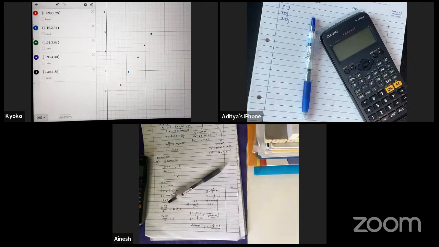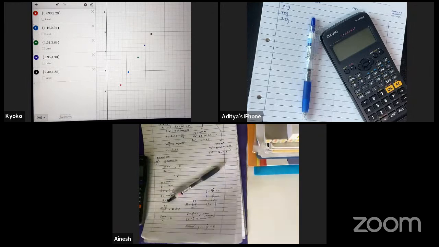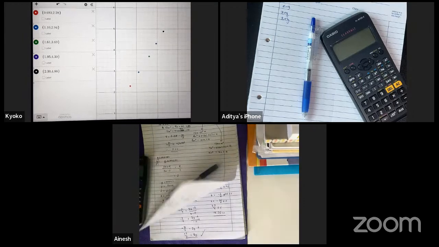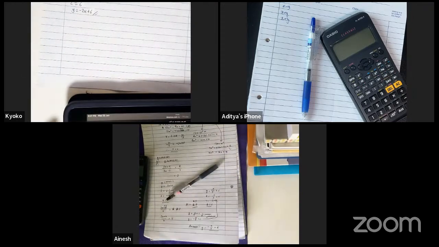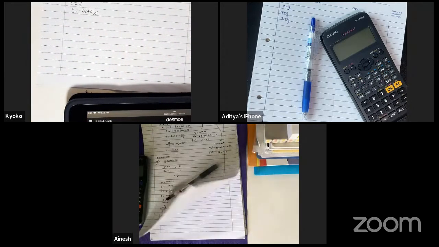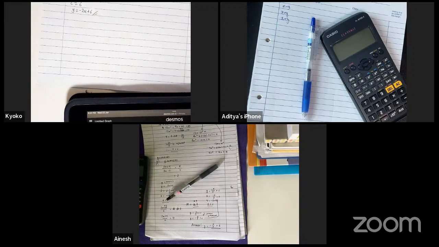Now, for you, Kyoko and Aditya, you're gonna fit a line by guessing the gradient and guessing the y-intercept. So you're gonna type your initial guess first, which is gonna be 1x plus 2. You're gonna do that in Desmos because we don't have a paper. This is a line, sorry. You're gonna start with this. This will not be a good fit to the points.